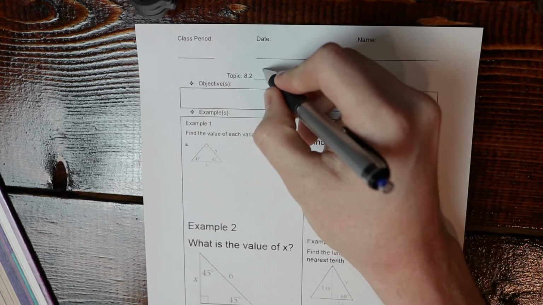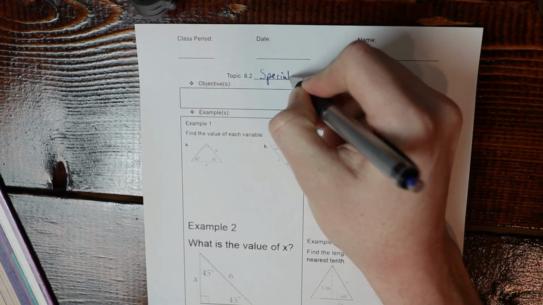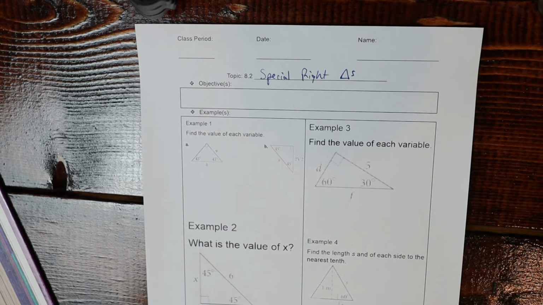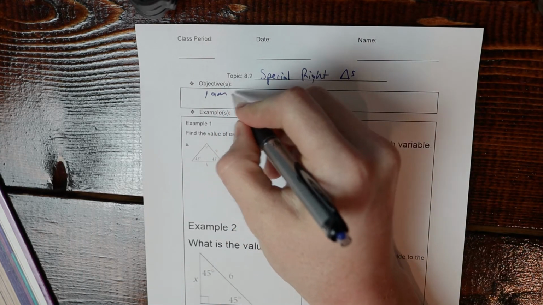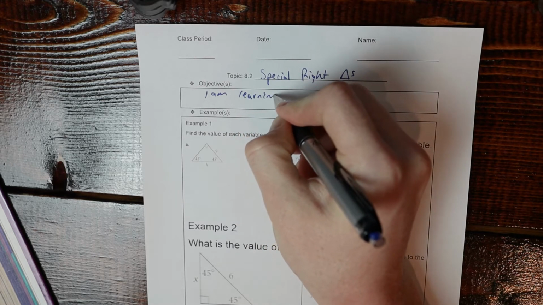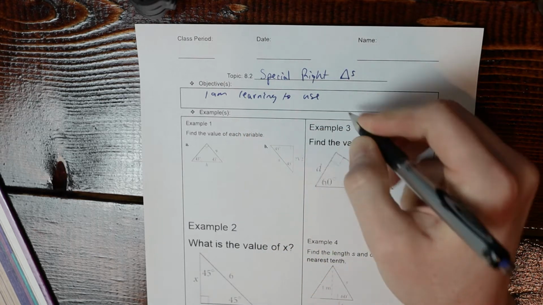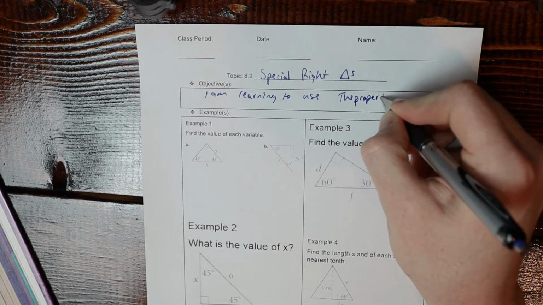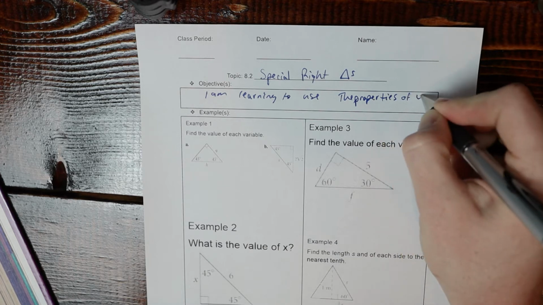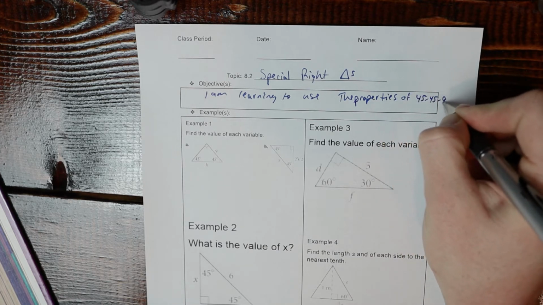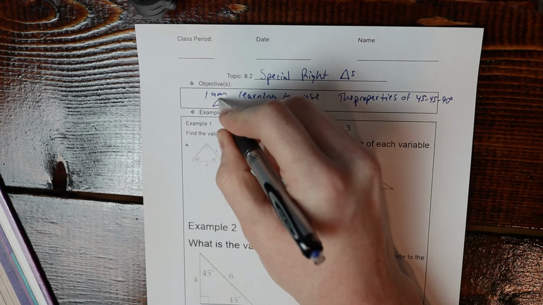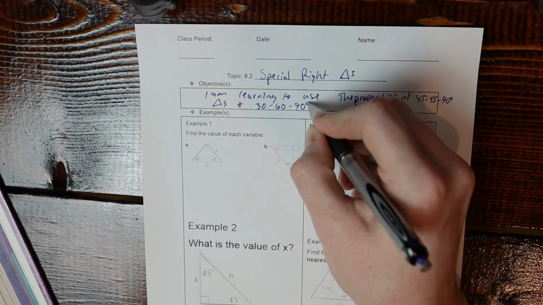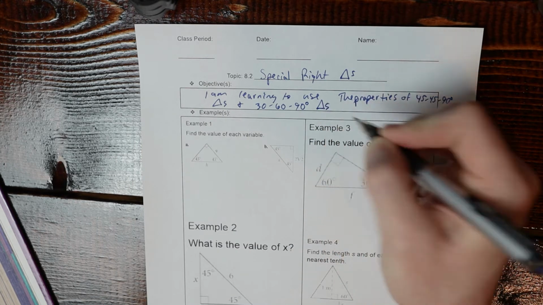Topic 8.2 is called special right triangles. And the learning objective is I am learning to use the properties of 45, 45, 90 degree triangles and 30, 60, 90 degree triangles.